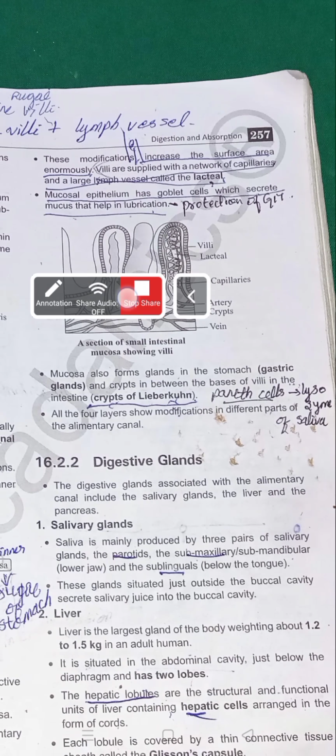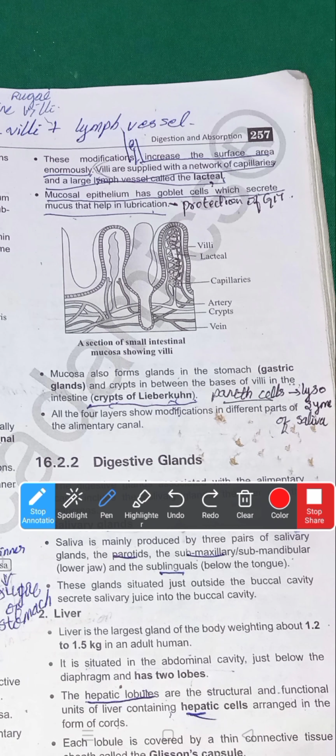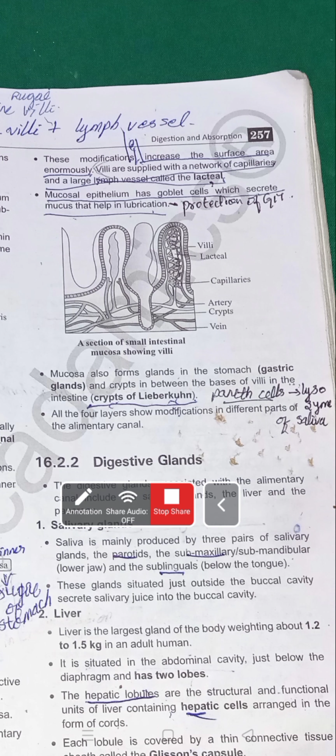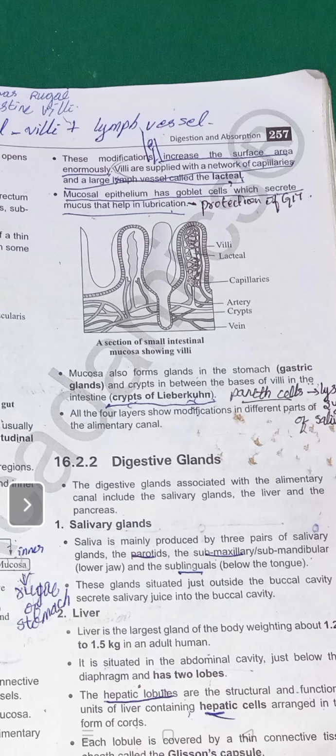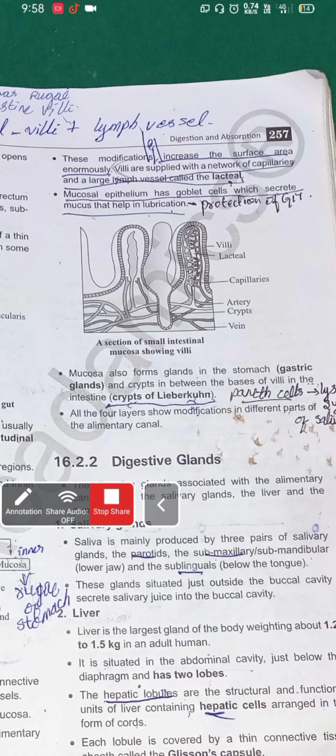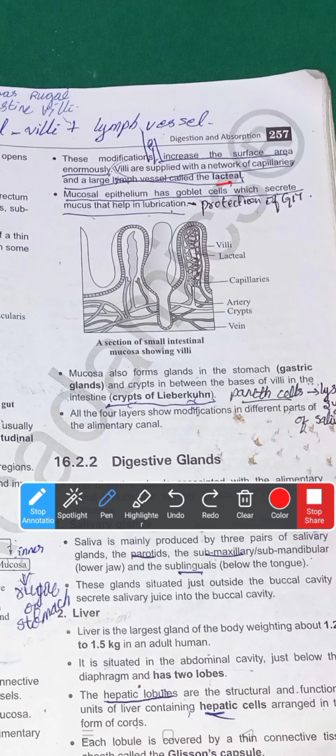Then we have to learn about the villi. So this is the villi. The villi are supplied by capillaries and a lymph vessel, and there is a structure called the lacteal. What do you mean by a lacteal? Lacteal is nothing but the lymph vessel within the villi. The lacteals are the lymph vessels of the villi.